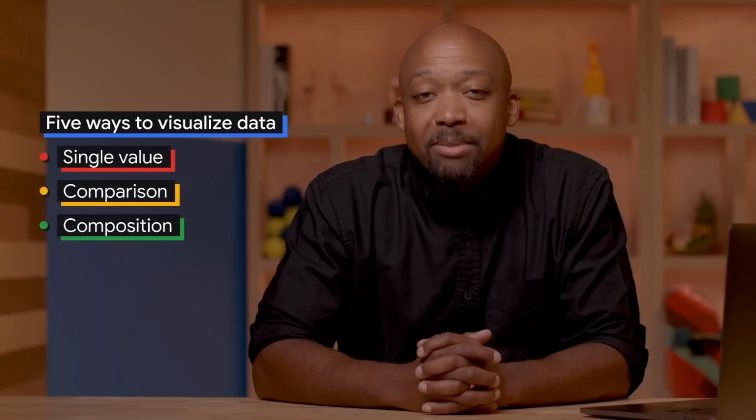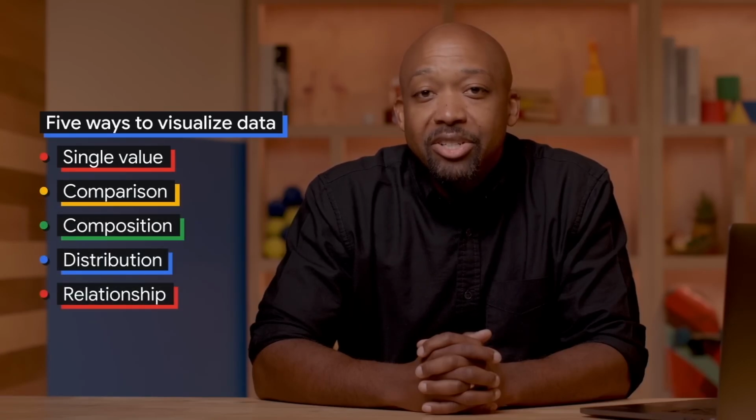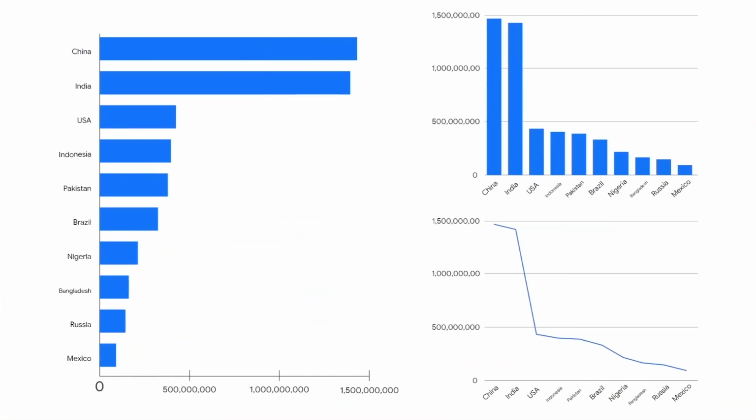Now, there are 5 common ways to visualize data based on data type: single value, comparison, composition, distribution, and relationship visualizations. Let's consider each one of these in detail. First, a single value visualization is simply a query that generates one value that will be used in a visualization. For example, you could display the average points per game of your favorite football player. As the name suggests, comparison charts compare two or more values. This type of visualization is displayed in bar, column, and line charts. For example, it's easy to compare the population of the top 10 largest countries with any of these chart types.